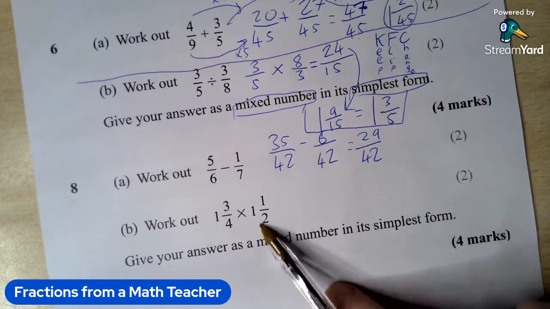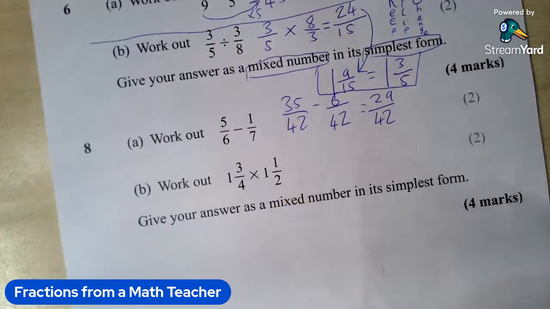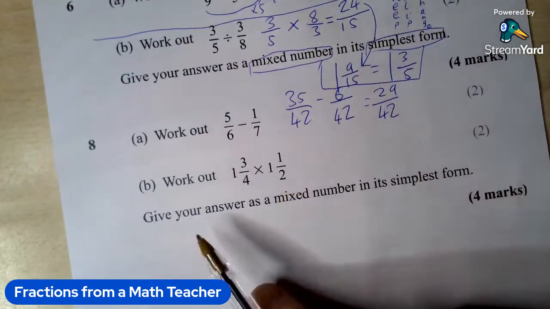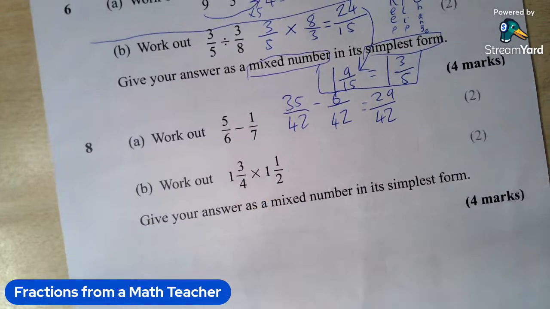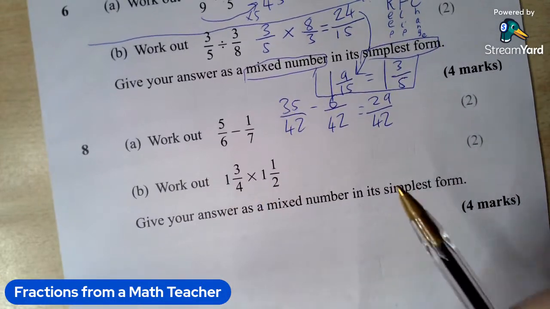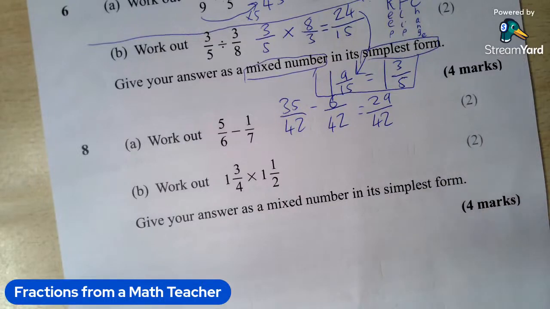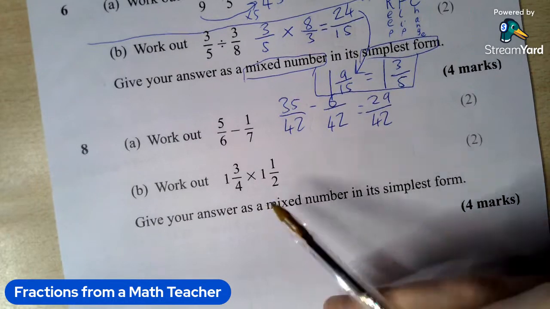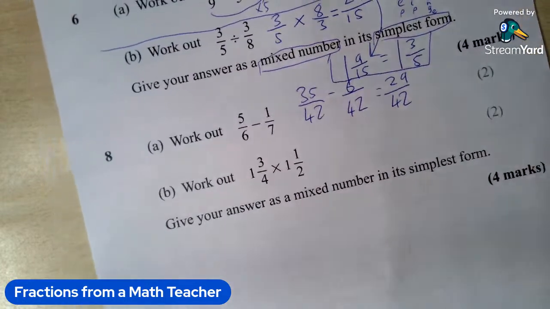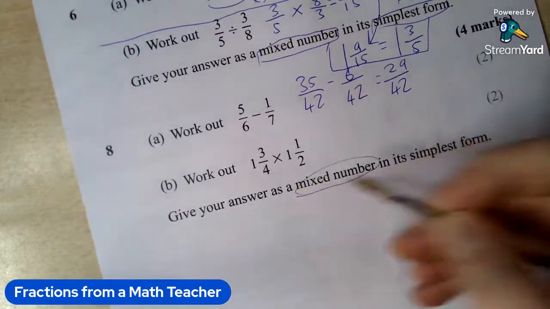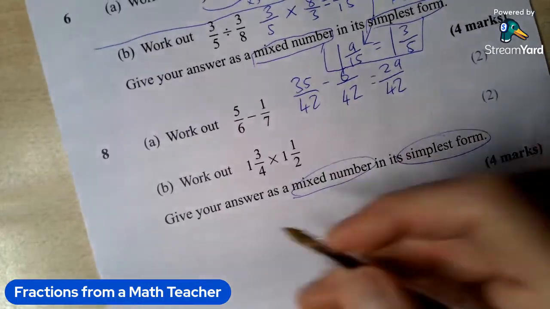Right, mixed numbers. Be really careful. Another bad piece of teaching that some teachers tell you is to multiply the ones and put that to the side and multiply the fractions. Well, actually, that doesn't work with multiplying mixed numbers. It works with adding and subtracting, but not with multiplying and dividing. So be really careful. That's not good advice. Teachers tell you that. So yeah, again, mixed number, simplest form.